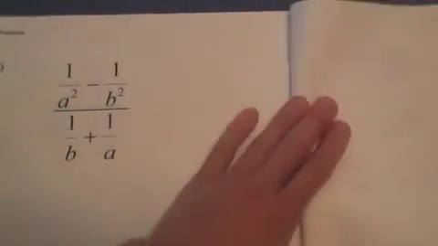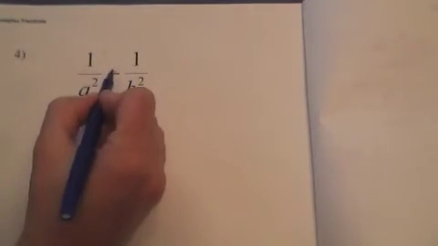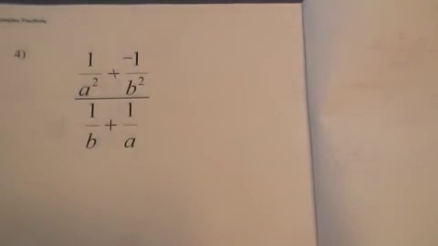A fun and exciting problem for you. This one's a big one. It's got everything you could ever possibly want. Alrighty. So we have this problem. Switch colors for fun. This one, everything is already a fraction. We're going to keep change right here. And that one's positive, so no changing necessary.